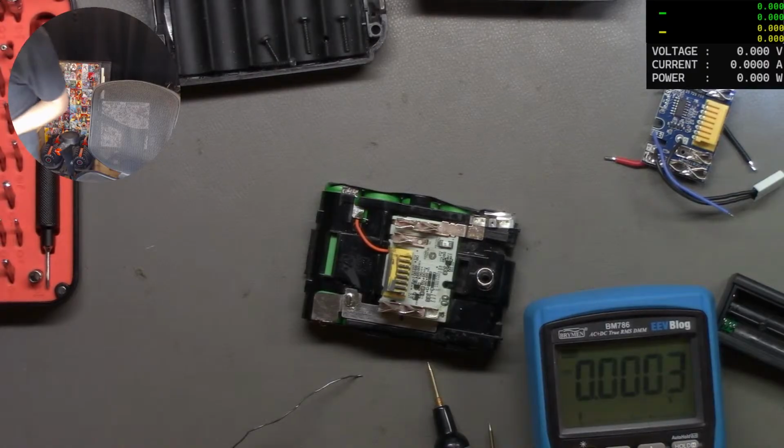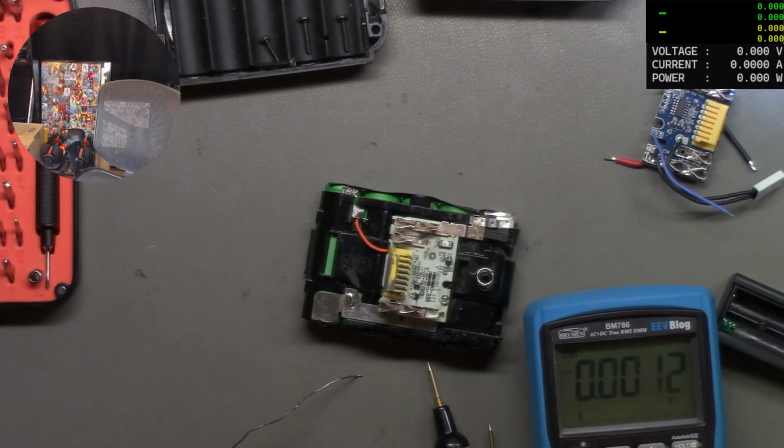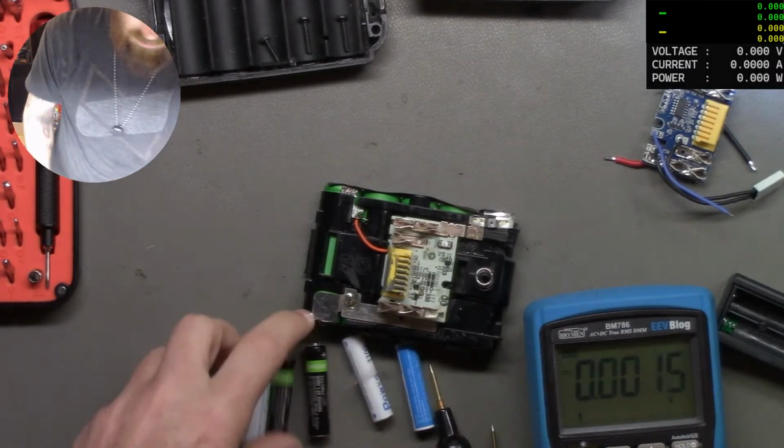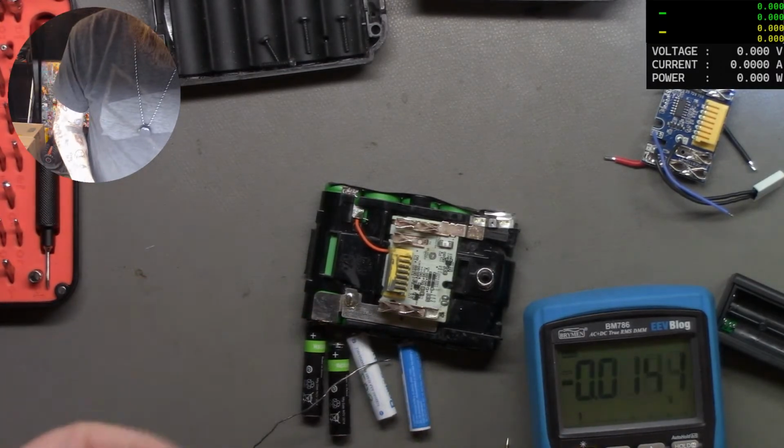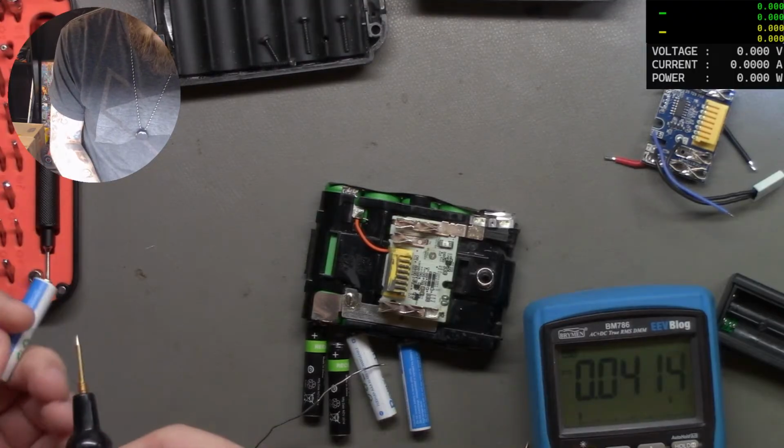And I just need some actual AAAs. Don't think I have two good ones out of all these.